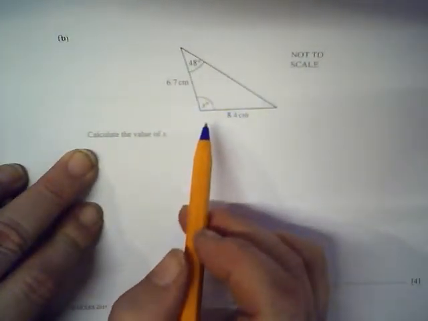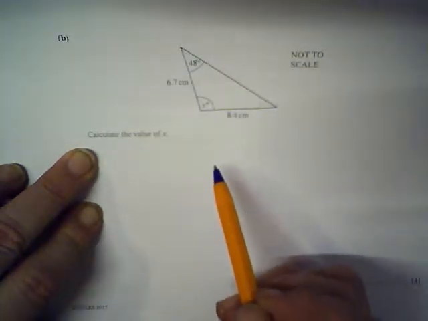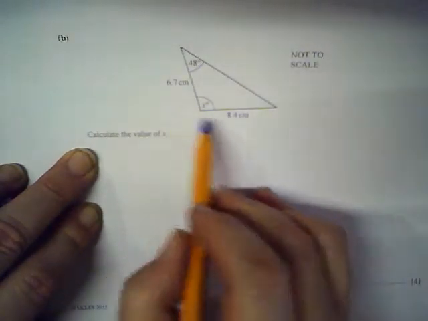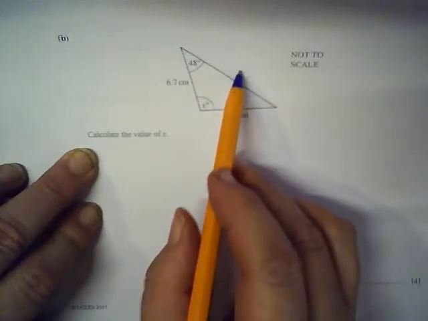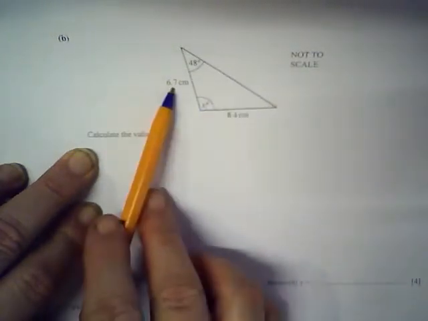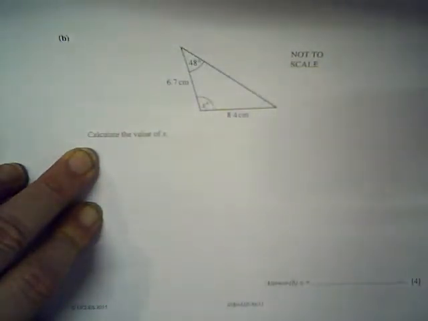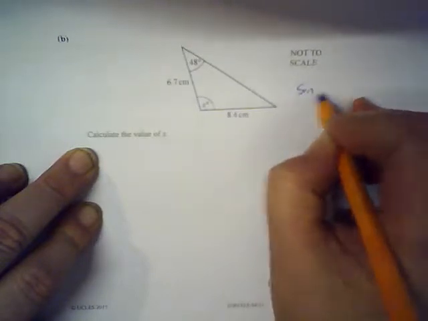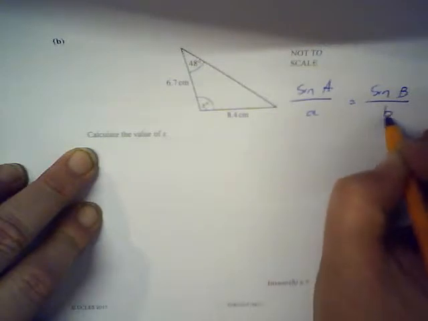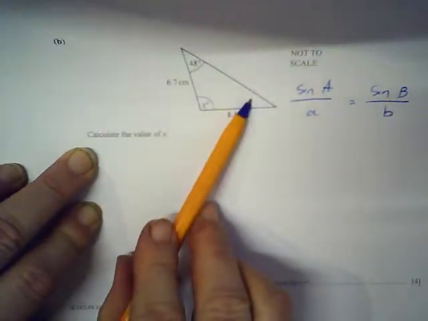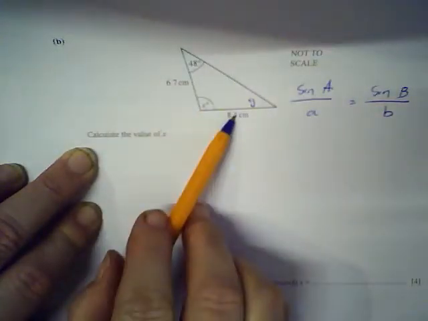Now, if you look at this, we've got two options. I've got the sine rule and I've got the cosine rule. I don't have enough for the cosine rule because opposite the angle that I want, I needed a length. And if I use this one, I've got a length there, but I don't have an angle. Okay, so let's use the sine rule. Sine A over a equals sine B over b. But let us find this angle, and I'm just going to call it y, because then I have enough information.